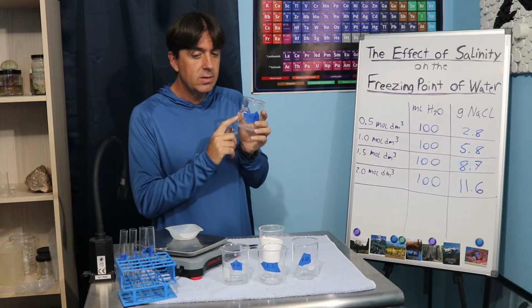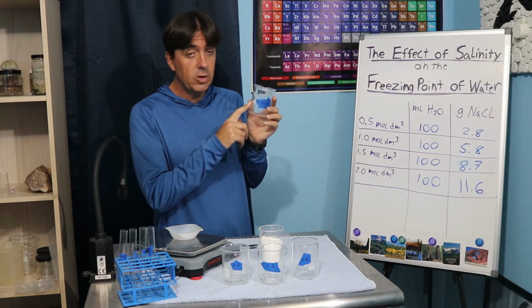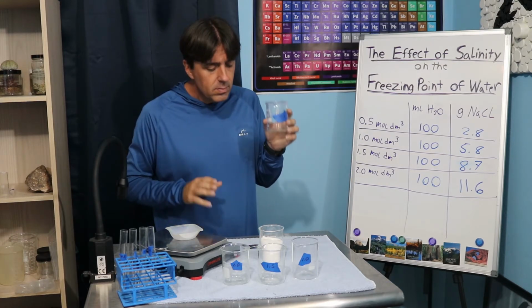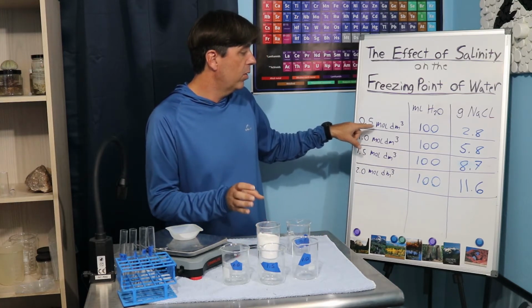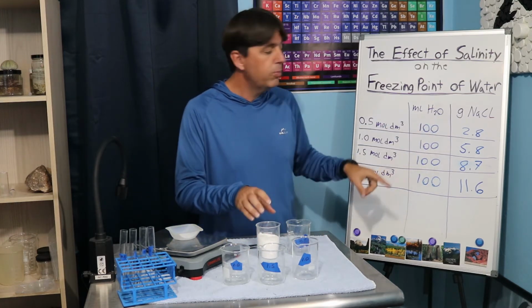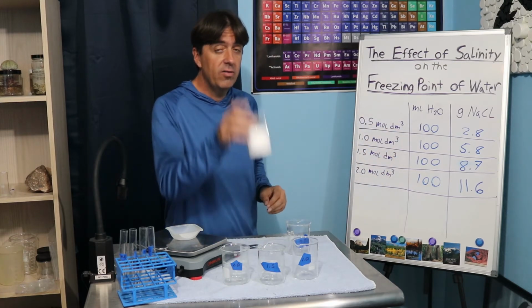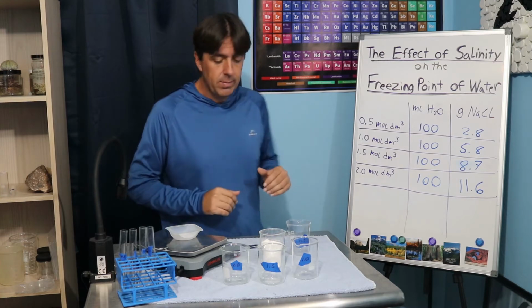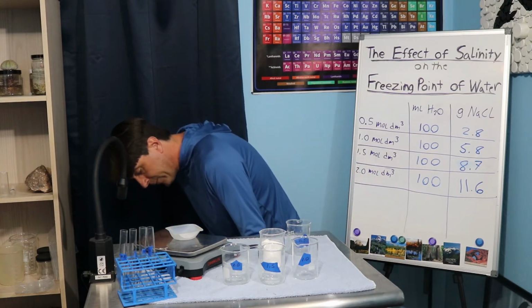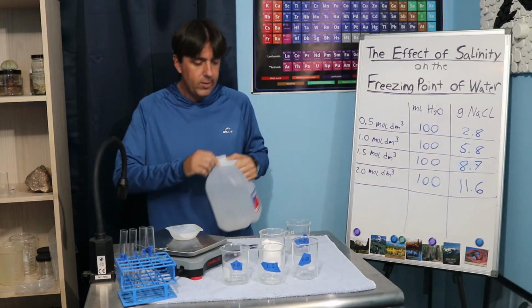And this is going to be distilled water, so it's nice and pure. And then I'm going to measure out, for example, for a half mole per decimeter cube, 2.8 grams of salt in the mixture. So that's what I'm going to do. I'm going to go ahead and set up for the first round here.